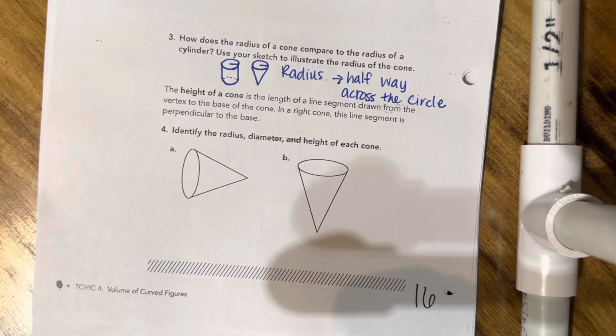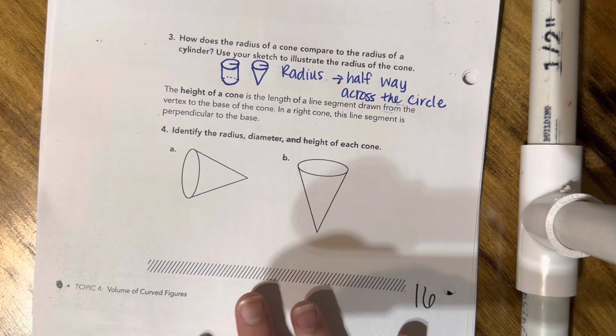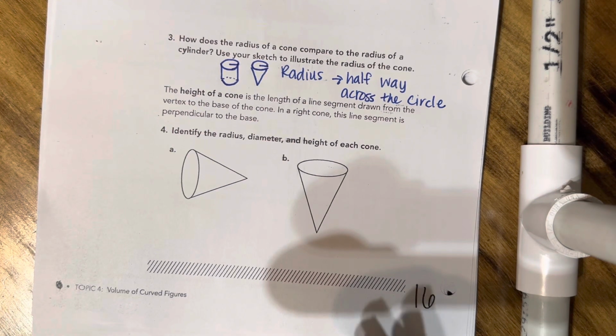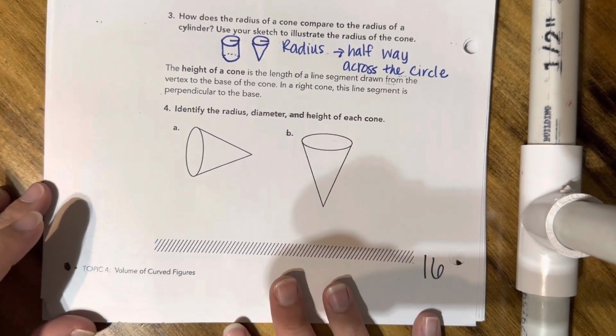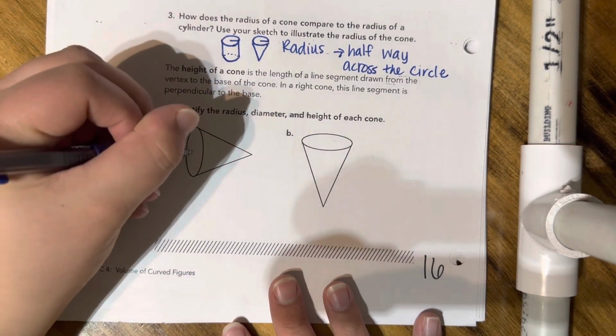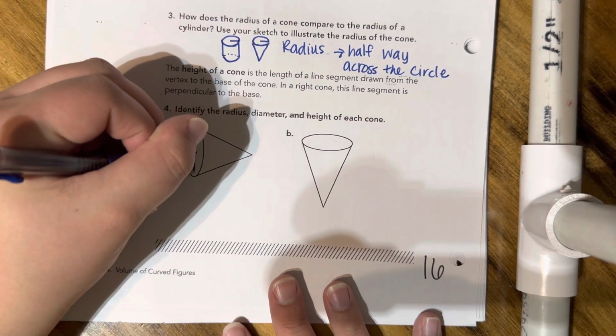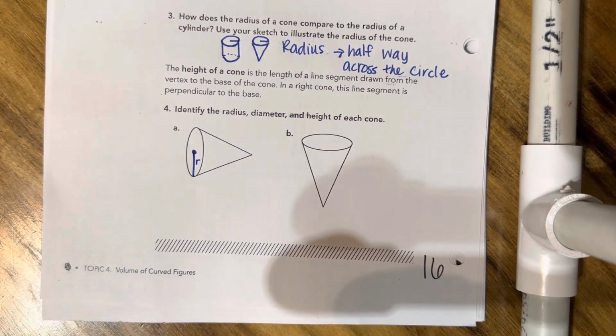The height of the cone is the length of the line segment drawn from the vertex to the base of the cone. So, for example, look at cone A. Let's identify the radius. The radius is halfway across my circular base.